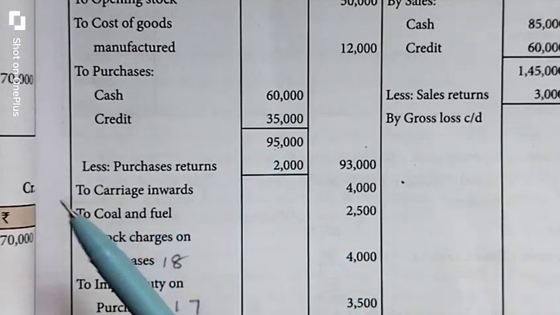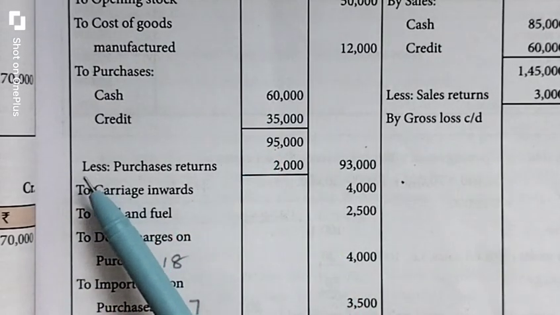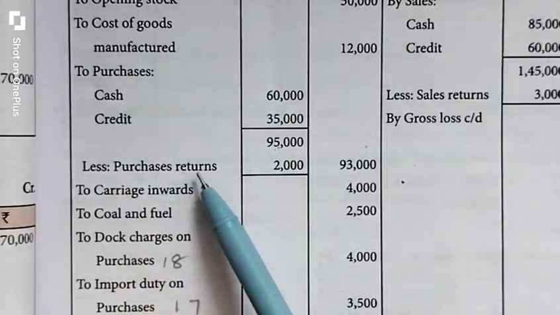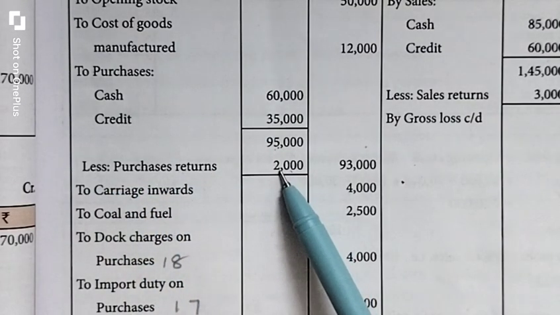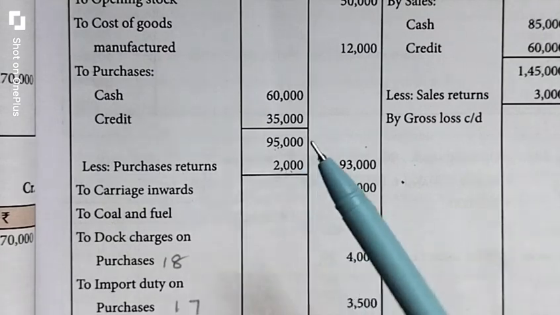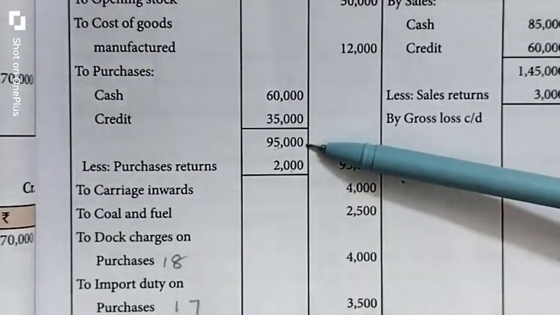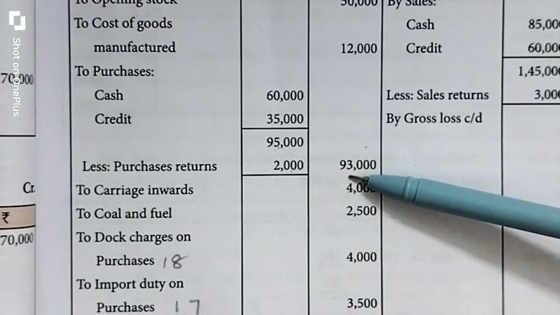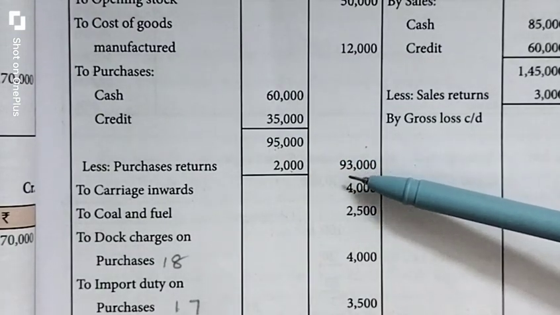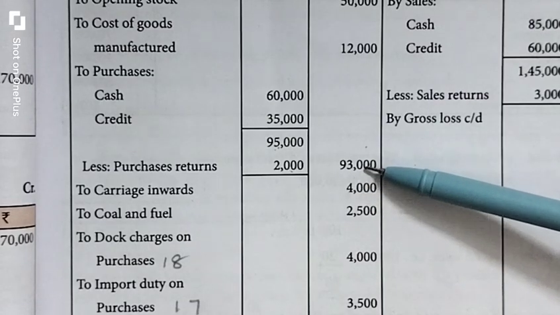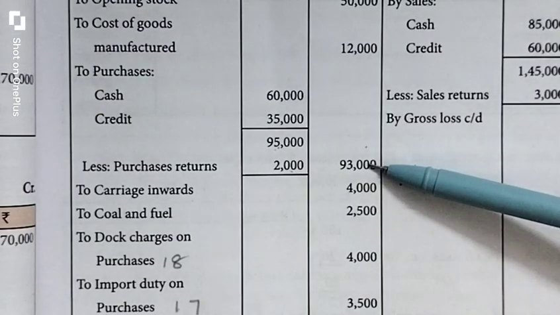So write 'Less: Purchases Returns' 2,000 rupees in the inner amount column. Subtract 2,000 from 95,000, you will get 93,000. This is the net purchases amount. 93,000 should be entered in the outer amount column. Is it clear? Okay.